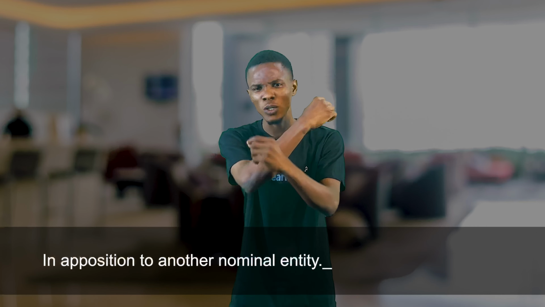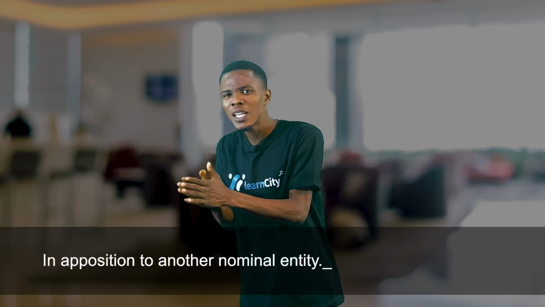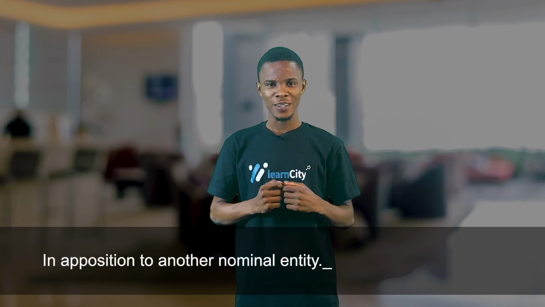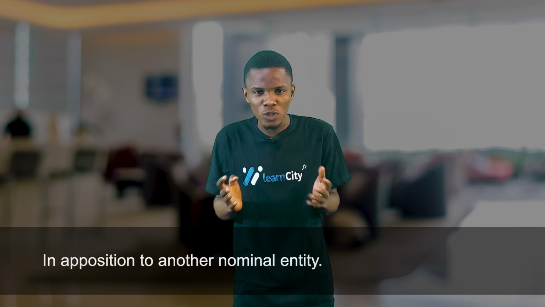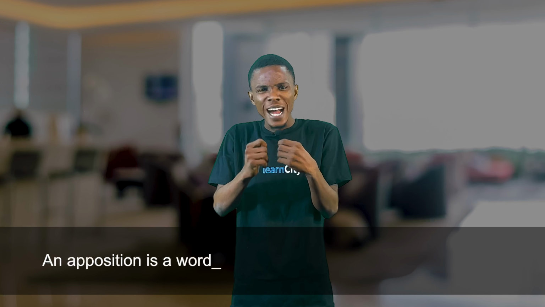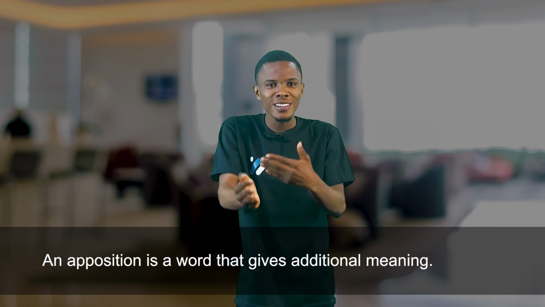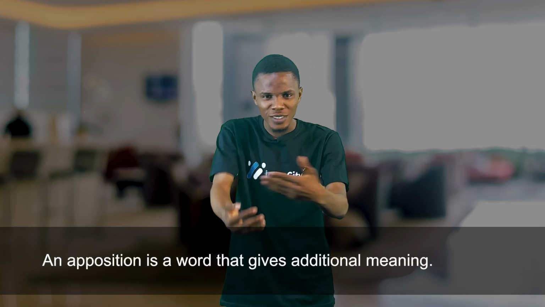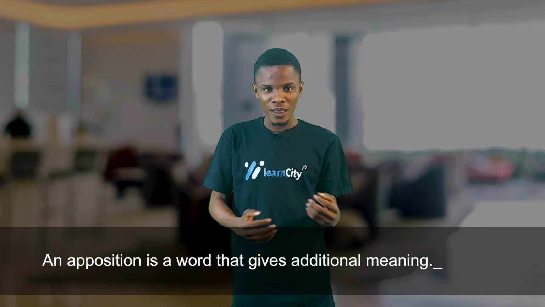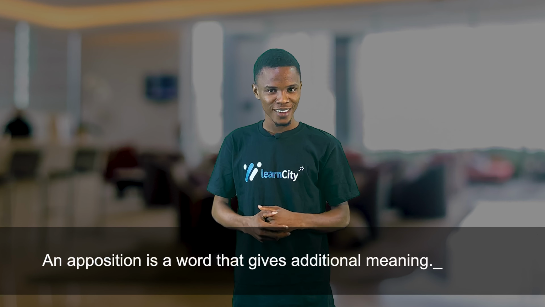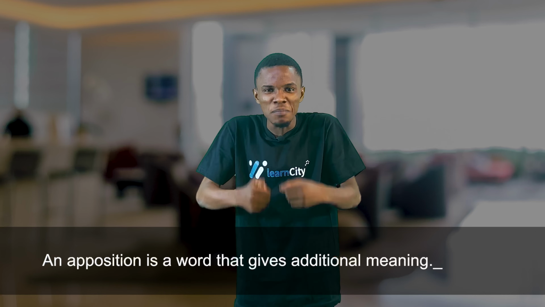Now we have the last one, which is a noun in apposition to another nominal entity. Now this is it. What is an apposition? An apposition is a word that gives additional meaning, or is a word that functions as a complementary equivalent. It complements that particular noun. It gives an added meaning to it. And both of them perform the same syntactic function.